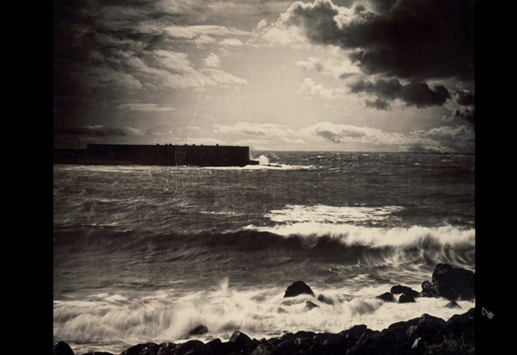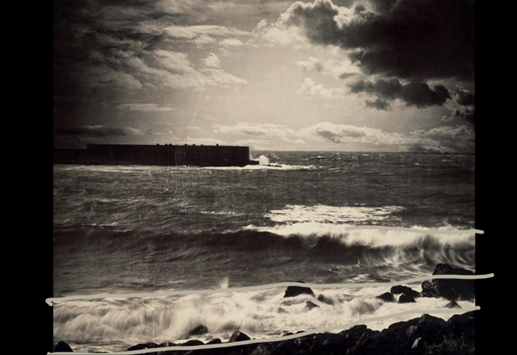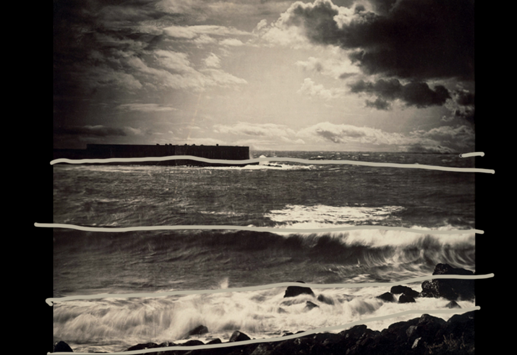I want to point out a few things. Where am I? I need a pencil. There we go. It's a horizontal image and has a lot of horizontal lines. The image is broken up in horizontal sections. Right? Horizontal, horizon.